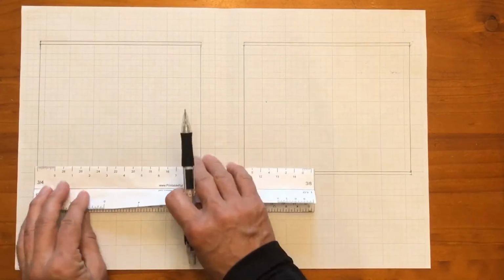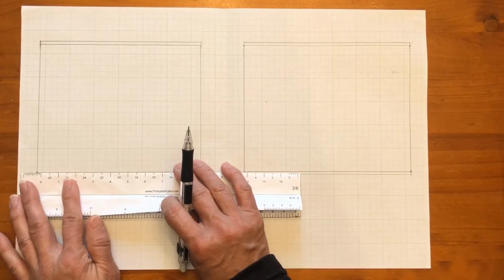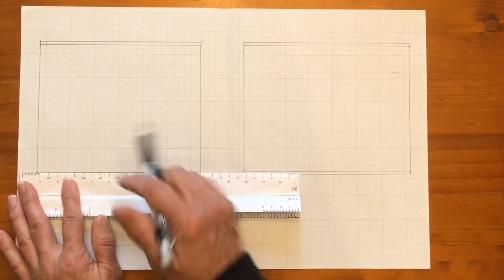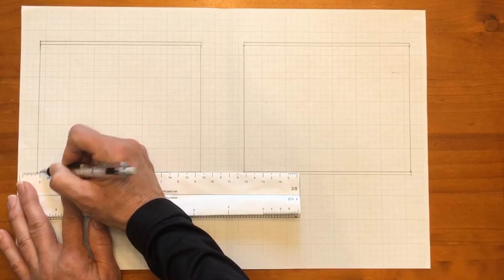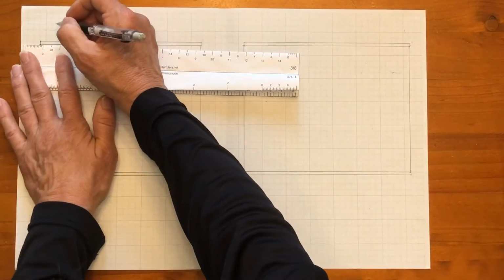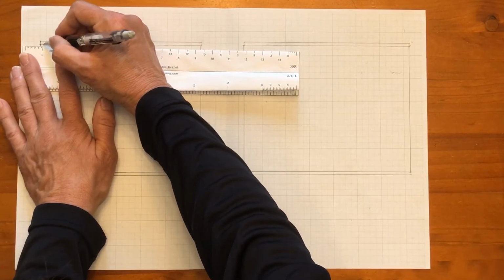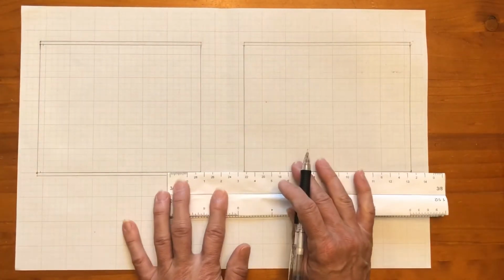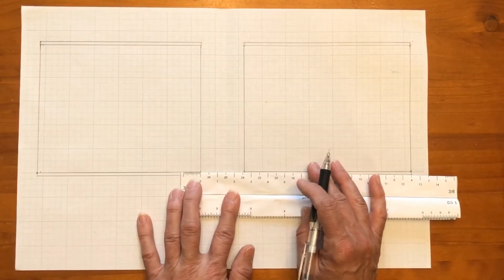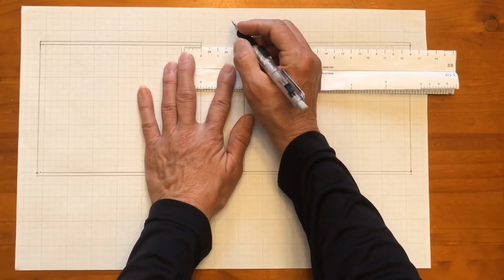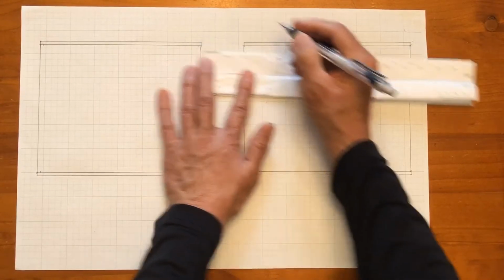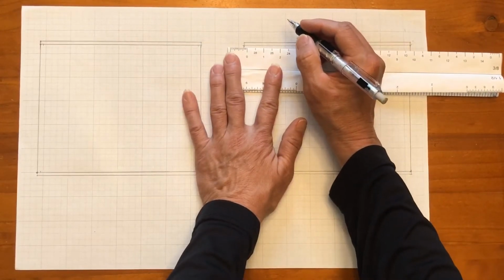So I need to mark my 2 inches again. So there's my 0, and I put my line on my 2 inches, and I make a mark. Same up here. Right? Because this board is actually 2 inches wide. It's a 2x4. Okay? And I do it on all of these.